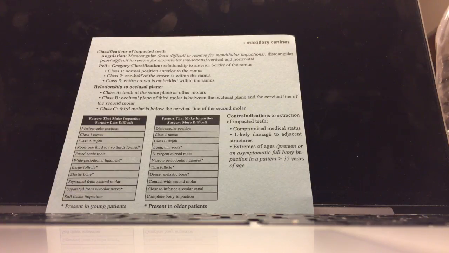Factors that make impaction surgery less difficult. The positioning of the tooth is in a mesioangular position. That makes it easier. Less difficult: Class 1 ramus. Remember, the Class 1 ramus is in normal position anterior to the ramus. Class A depth, in which the tooth is at the same plane as other molars.